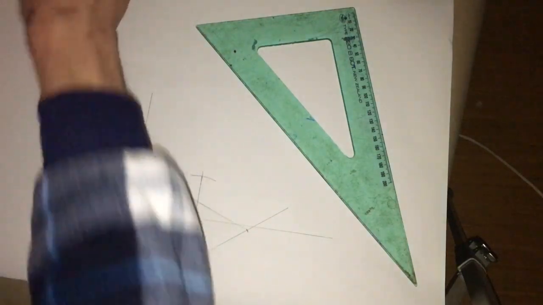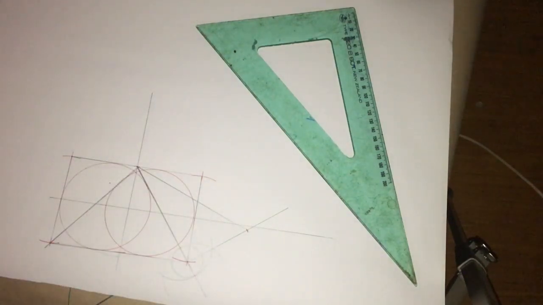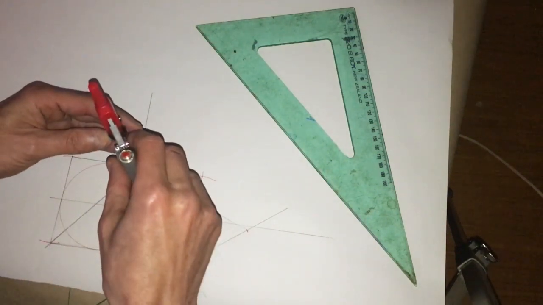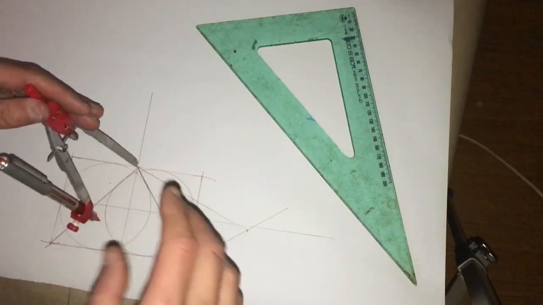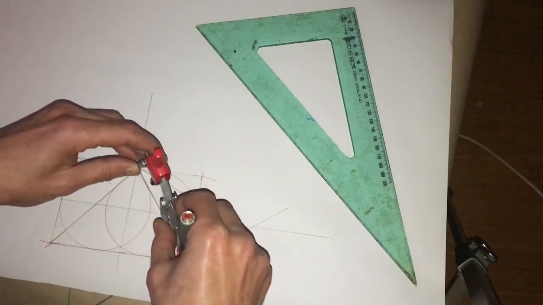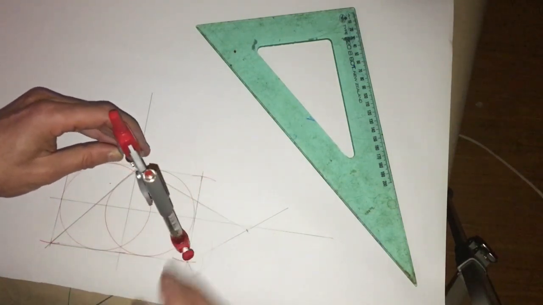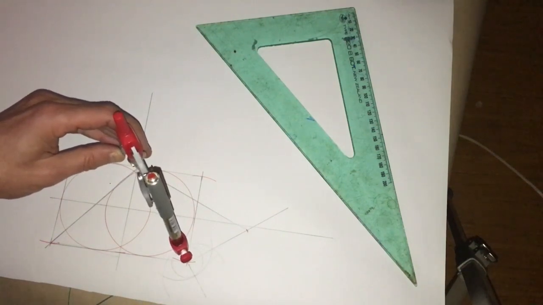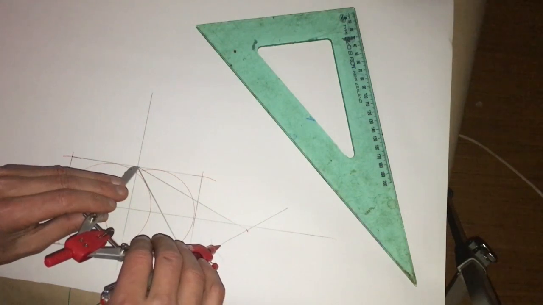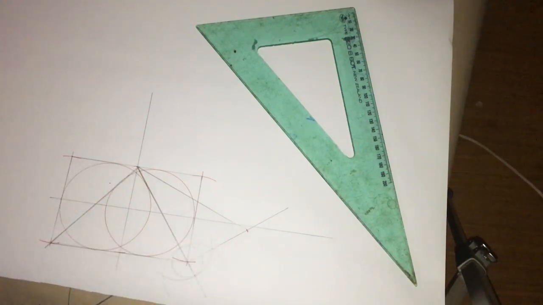Okay, now with that, what we can do now is compass on the pinnacle. What we've got to do is, how would that go?